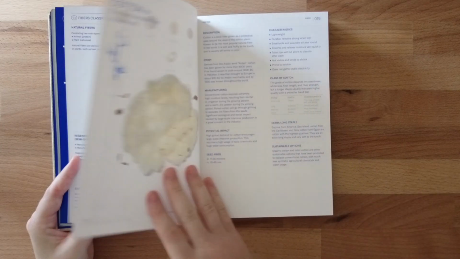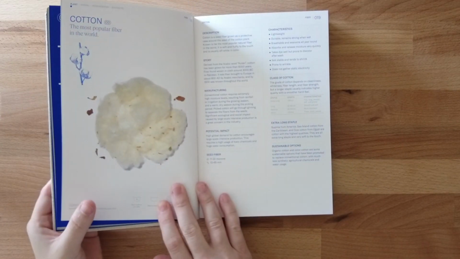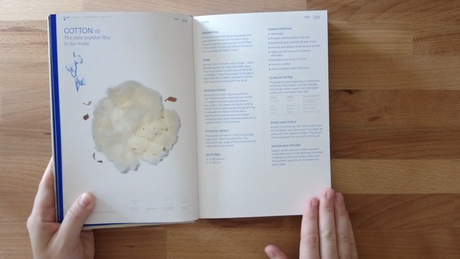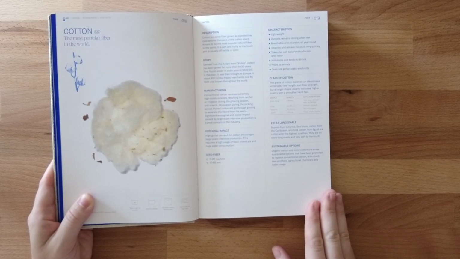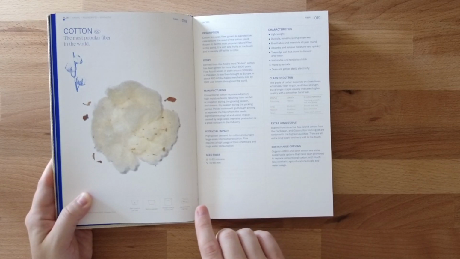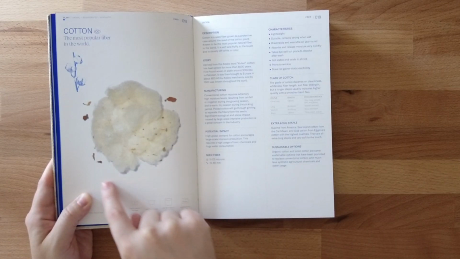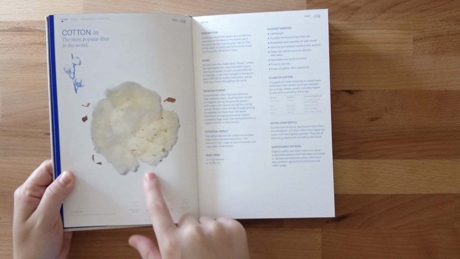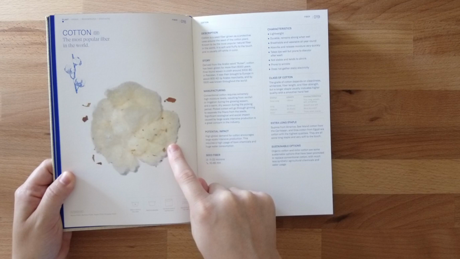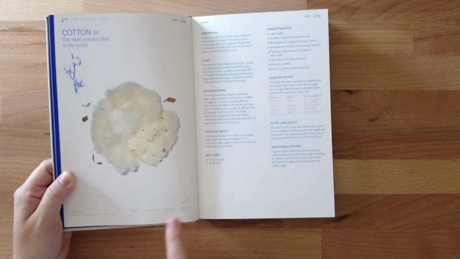As for the content itself, I'll just give a couple of examples for each of the different sections. So we're in the fiber chapter in the plant section, and we're looking at the page on cotton. You can see for each one of these, they give a nice visual of what the fiber looks like before it's processed. It gives the care instructions down here as well.